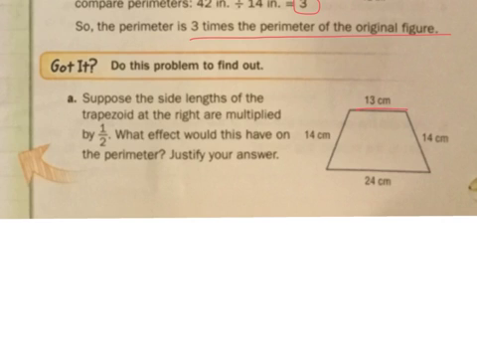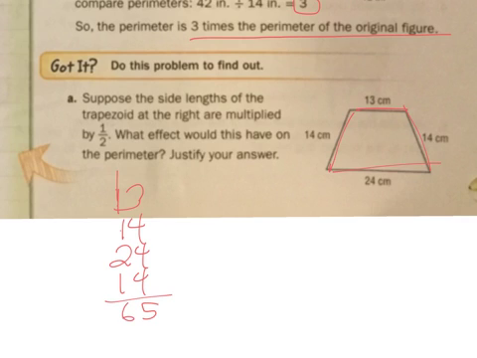Let's figure it out. 13 plus 14 plus 24 plus 14. And that would be 12, 13, 14, 15, 1, 2, 3, 4, 5, 6. 65. So that is 65.